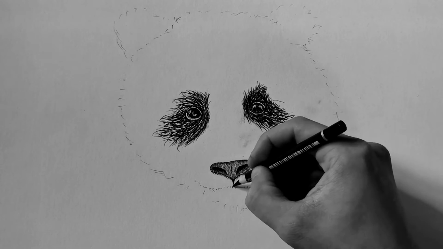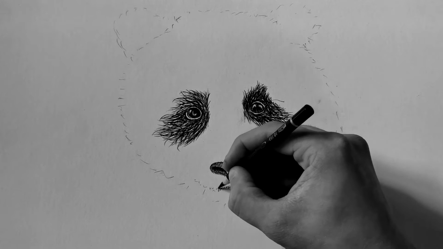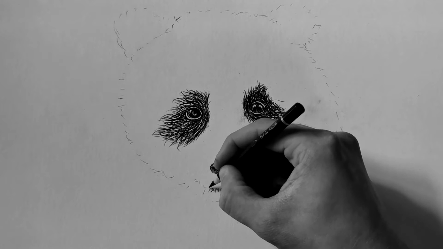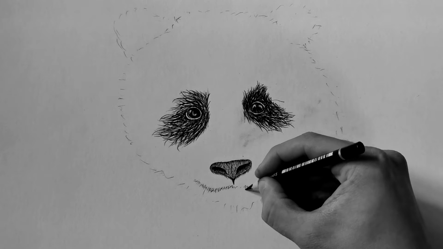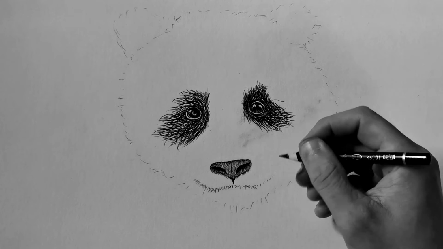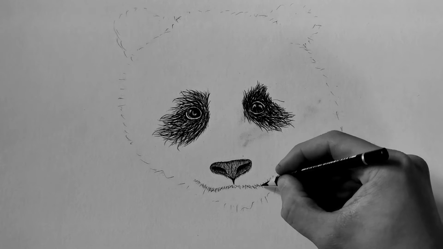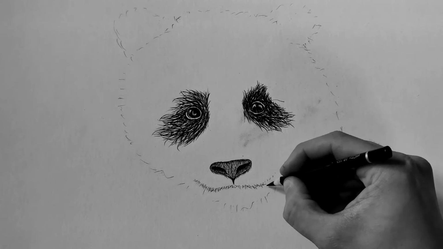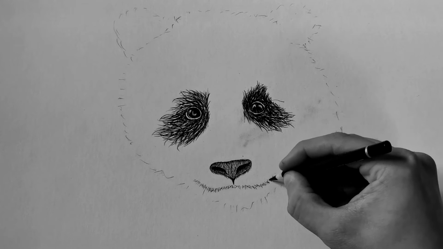Now the mouth. I have these guidelines, and I will just redraw them. The guidelines are really essential. At the beginning I was really fast, but you can do it slower. Even if that was too fast for you, you can change the speed of the video in the settings. You can make it slower, even during my real-time drawing.